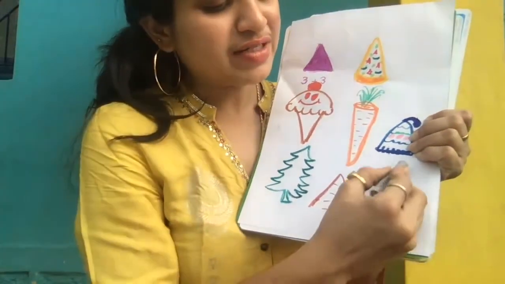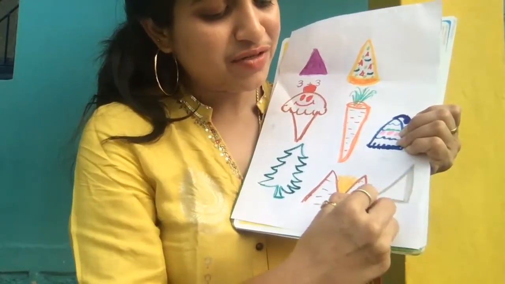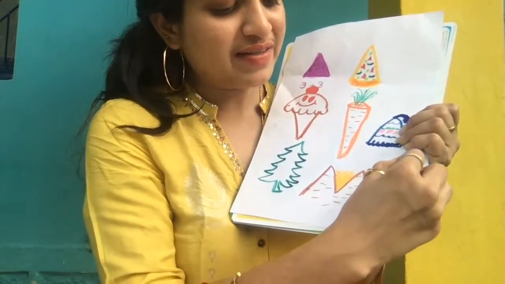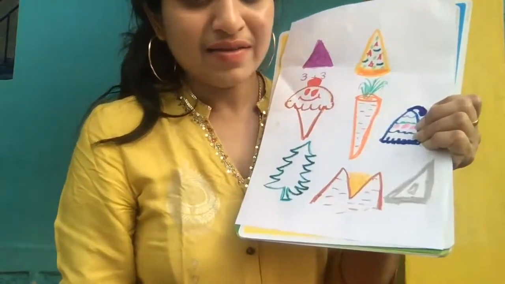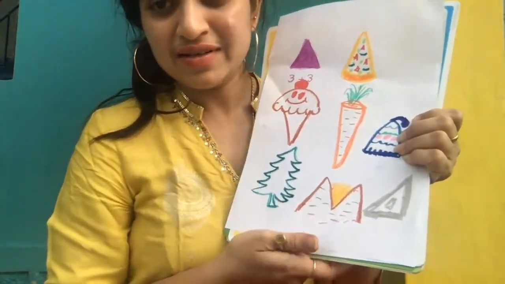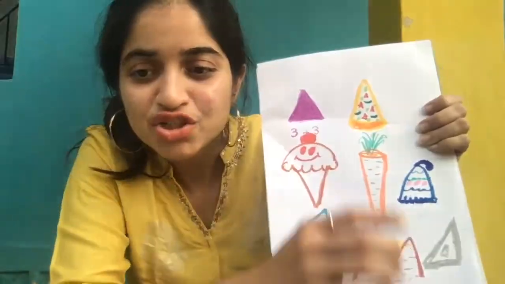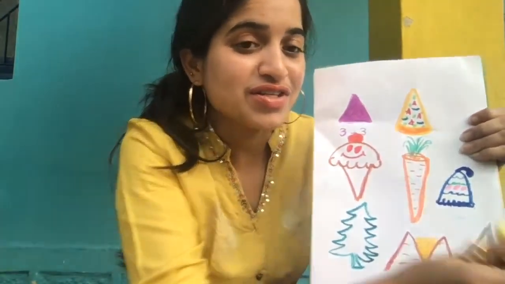Triangular ruler, set square we call it, no? Children, I don't think you are aware of this. In your higher sections, you will get this set square. Like this, you have a ruler. Cheese, yes, very good. Cheese is also triangle in shape.